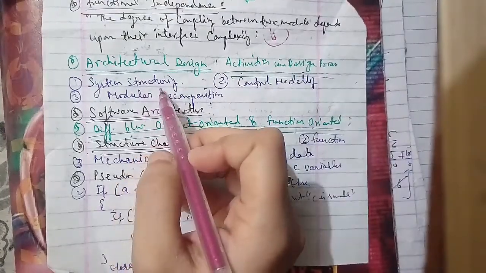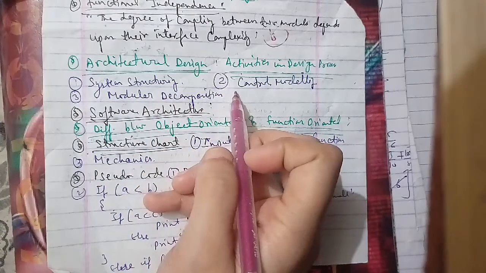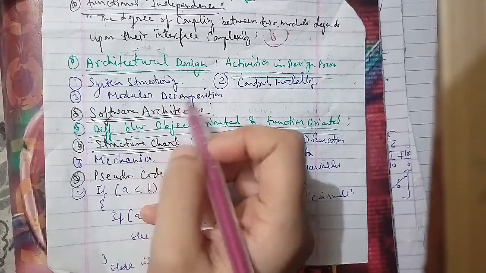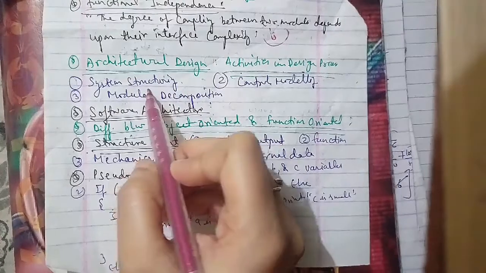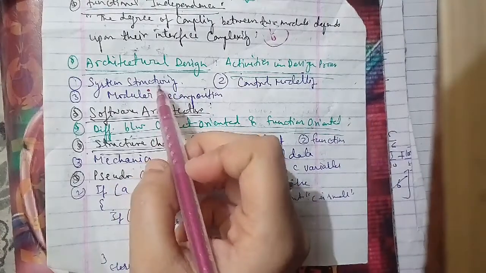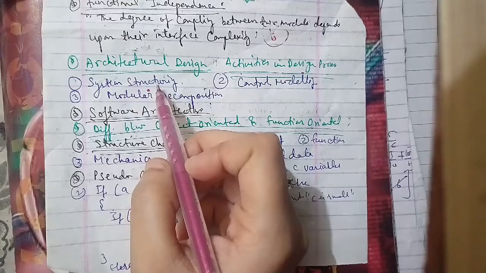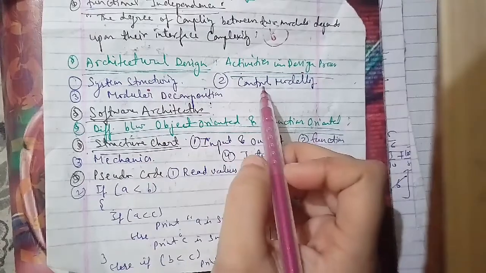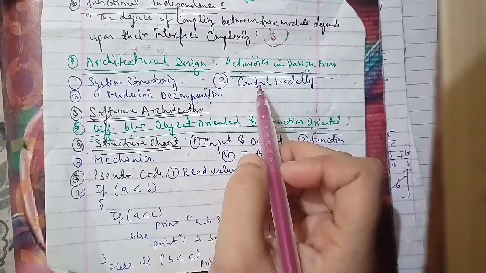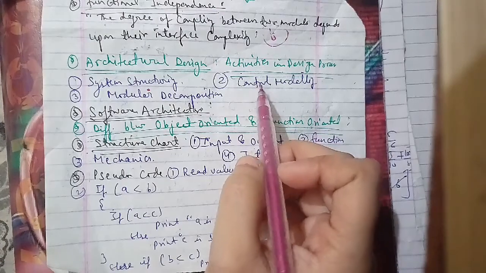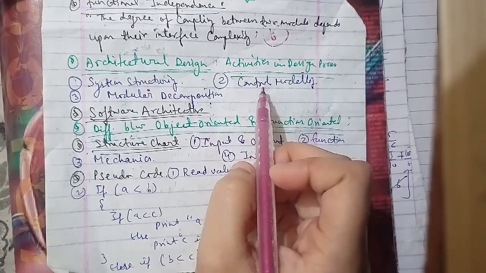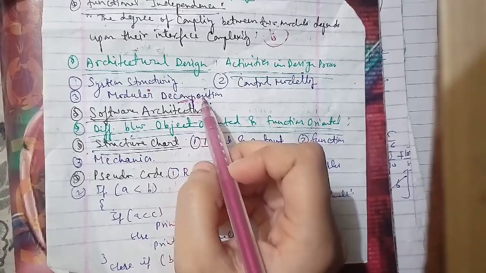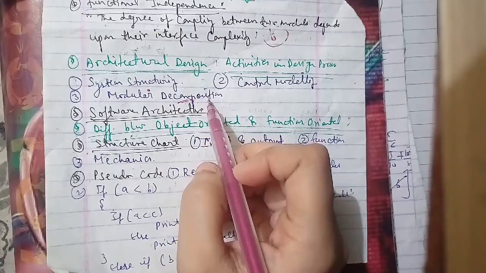First we have system structuring, second control modeling, and third modular decomposition. In system structuring, the system is subdivided into the principal subsystems, and components and communication between these subsystems are identified. In control modeling, a model of control relationships between different parts of the system is established. In modular decomposition, the identified subsystems are decomposed into modules.